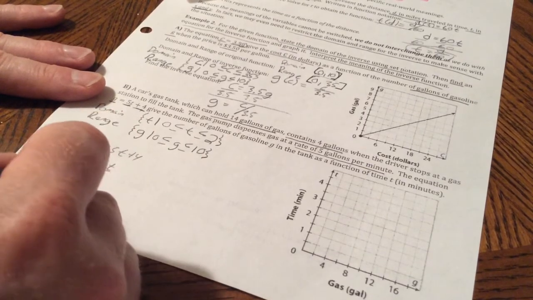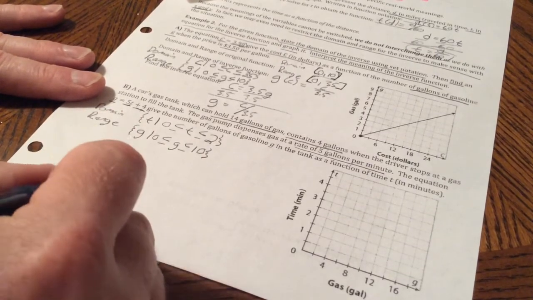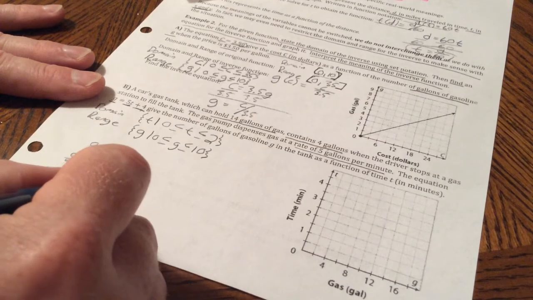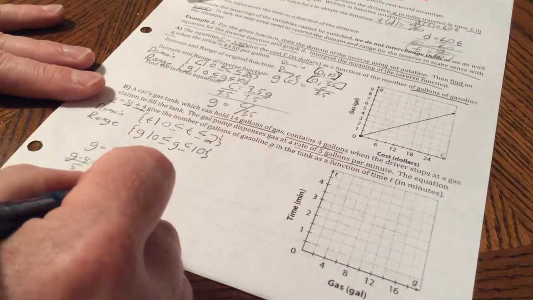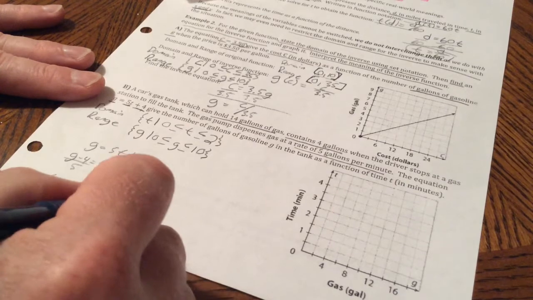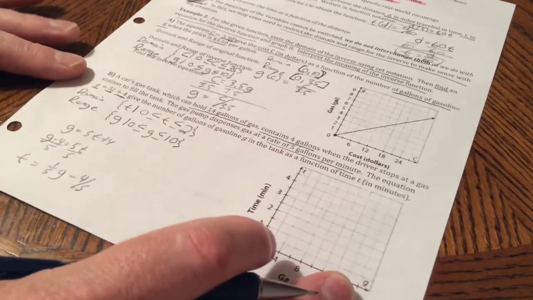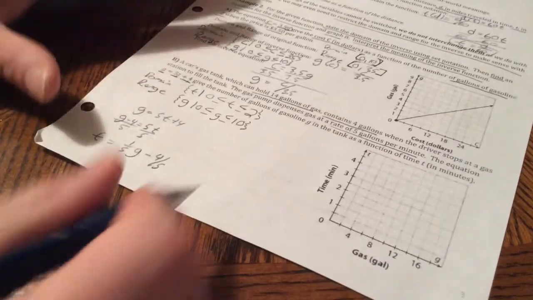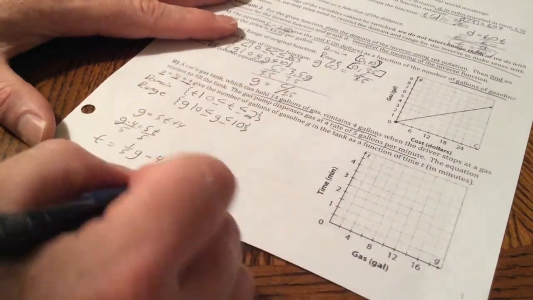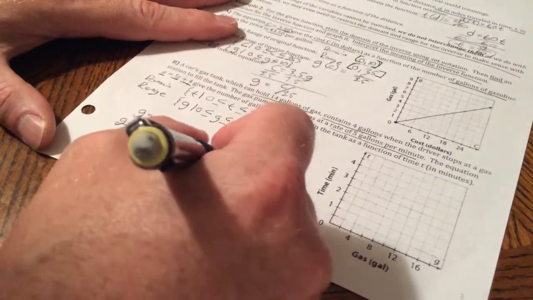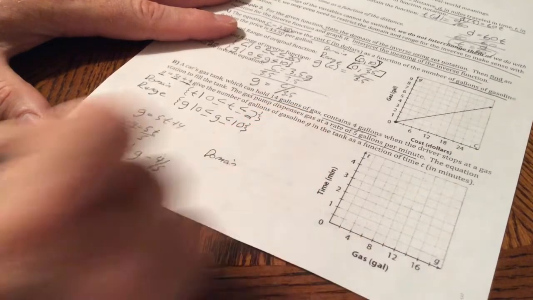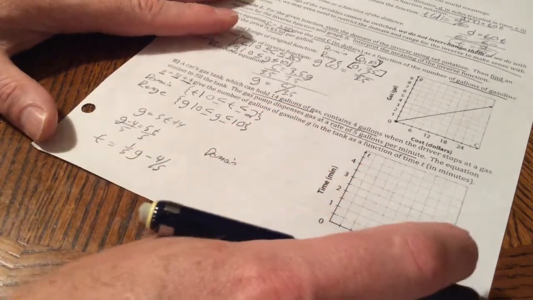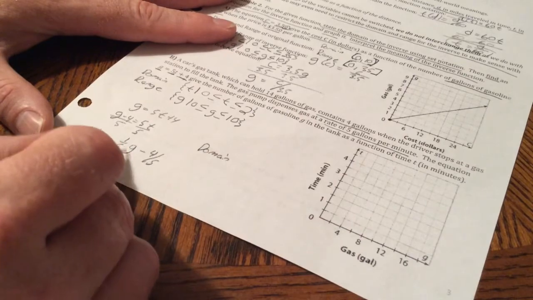I'm going to say my time is equal to 1/5 per gallon minus 4/5. All right. Now, domain and range of this is really just going to be a switch. If this was our limit up here, it's also going to be a limit down here, but our domain has changed. Our domain used to be about time. Now our domain is my new input.